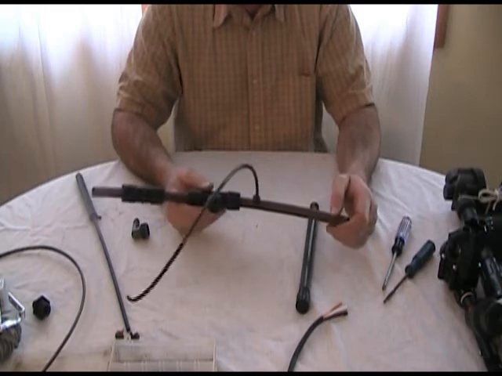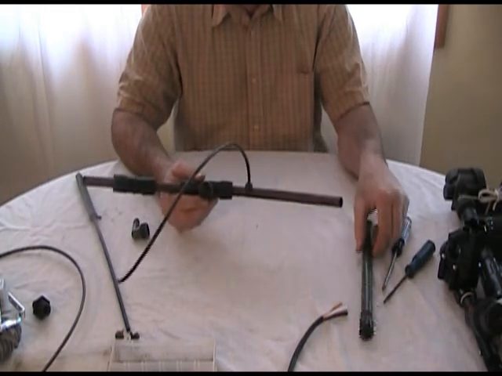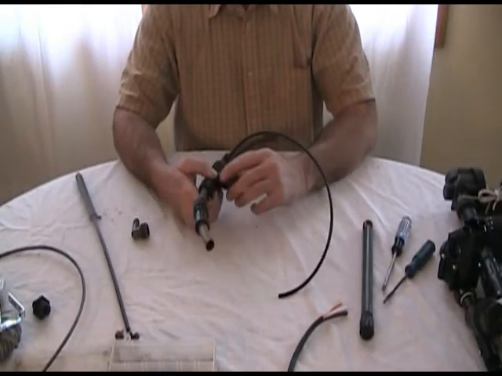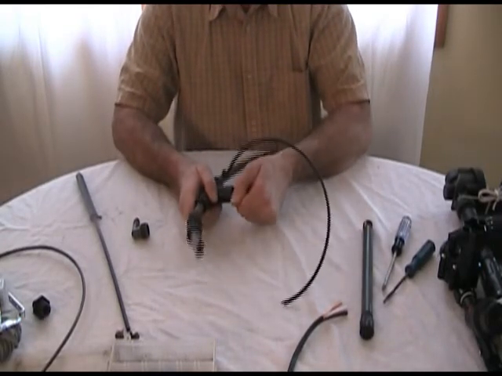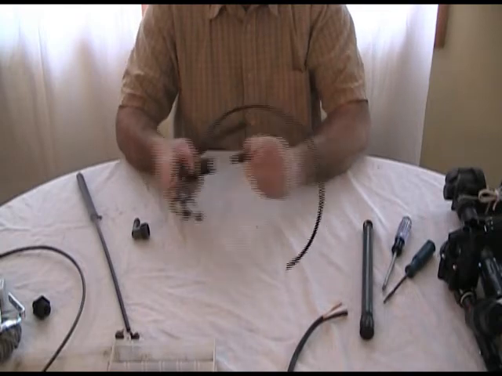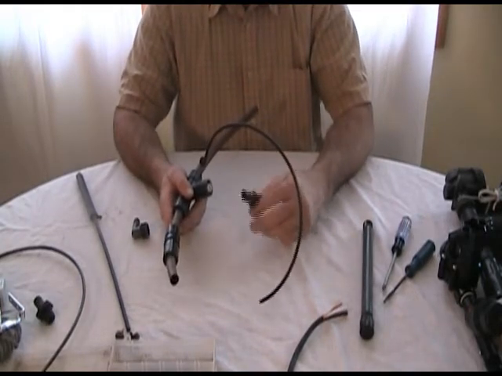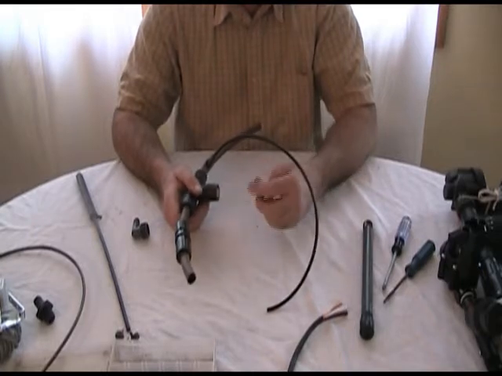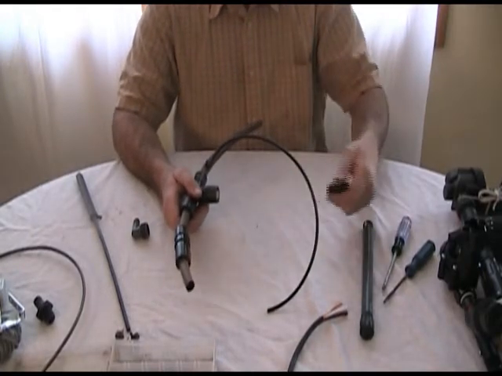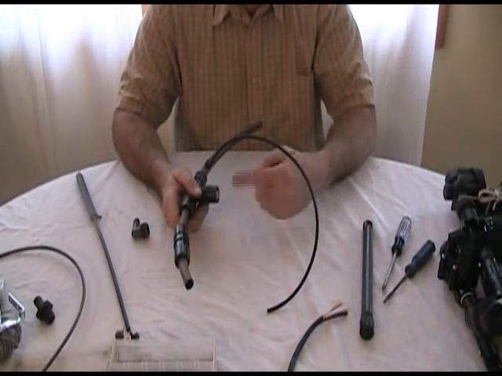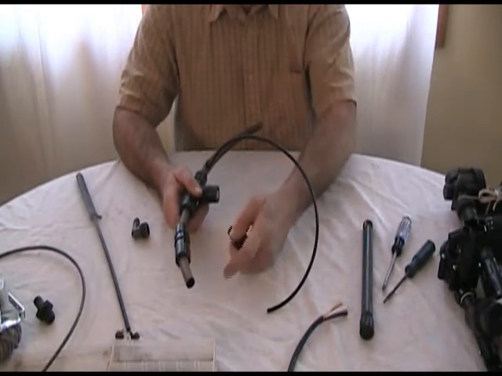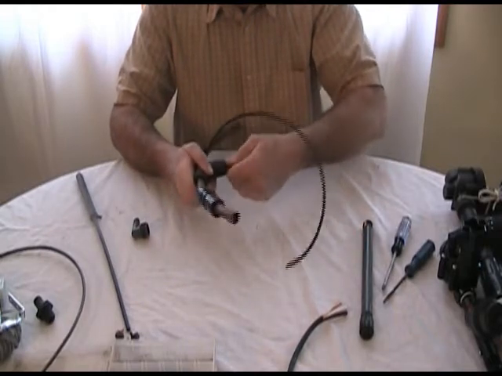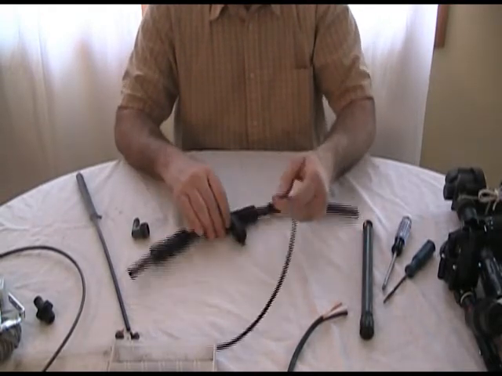Now if you ever have a section where you have some emitters not working, I recommend on the end of a run putting a T or a coupler and then putting some sort of flush cap. Basically what that does is it allows you to open this up once a year or twice a year if you're in a sandy situation, turn on your valve, and it runs all the water out of your drip lines, and it helps flush it clean. And this here is an emitter.